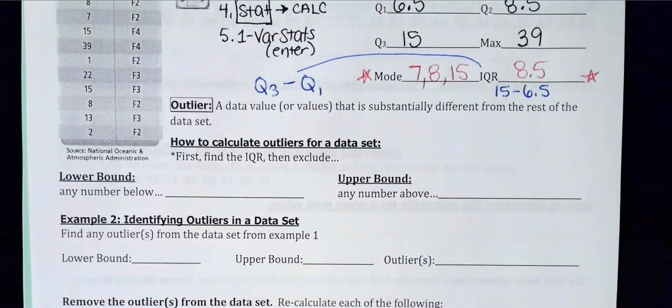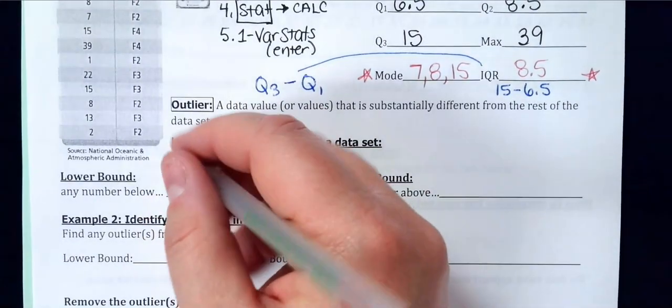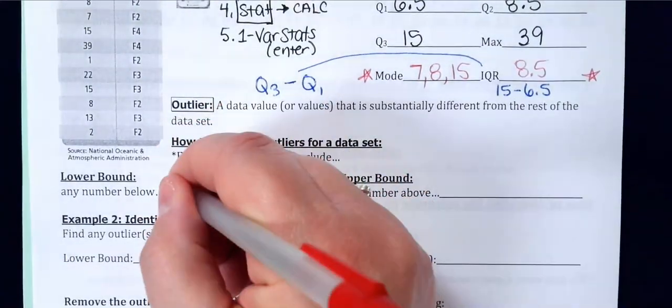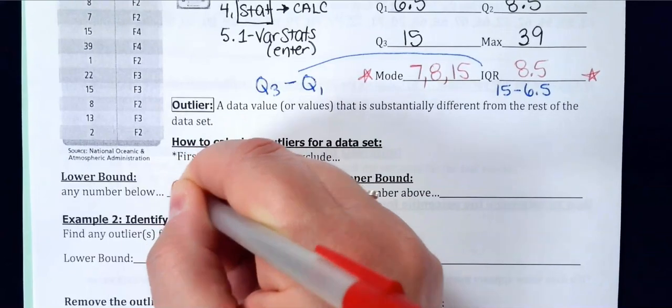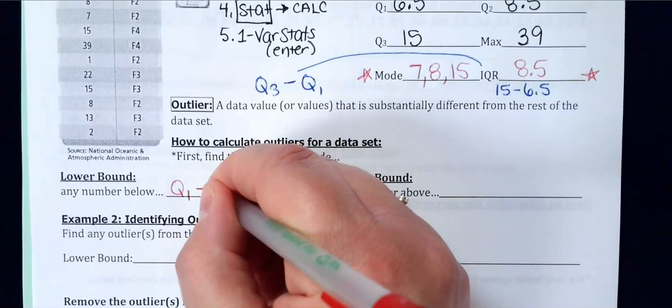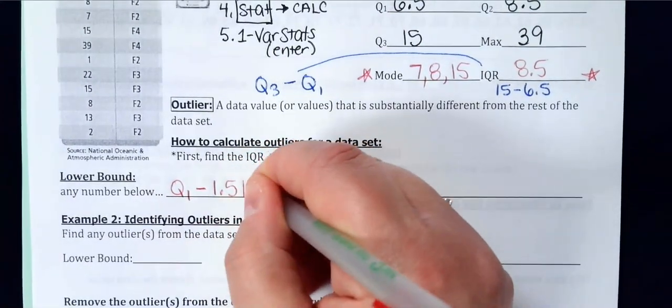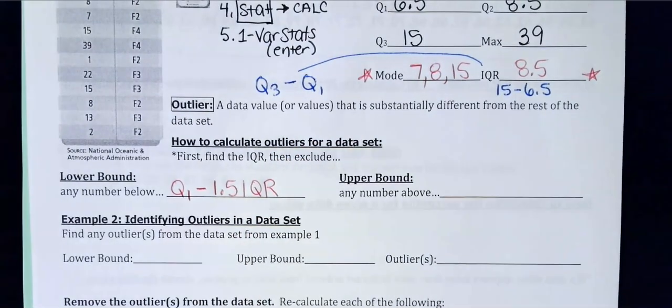Now, to calculate the substantially different part, on the lower end of the data, the way you calculate any outliers on the lower end, it is your first quartile, that Q1, minus 1.5, this is just a formula, times the interquartile range. So that's just a formula.